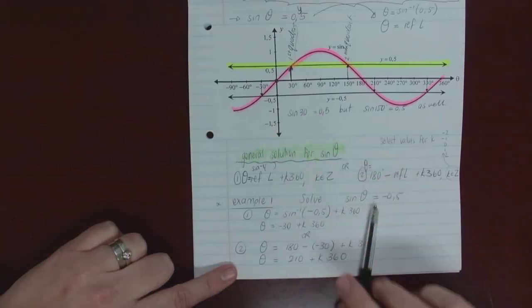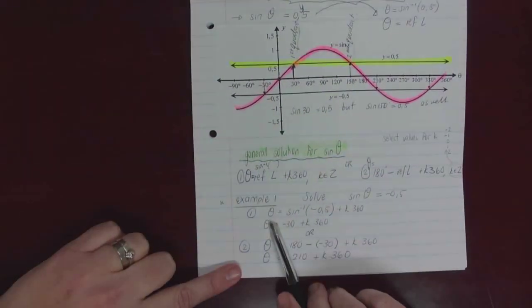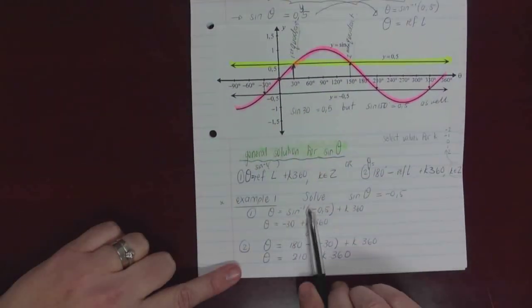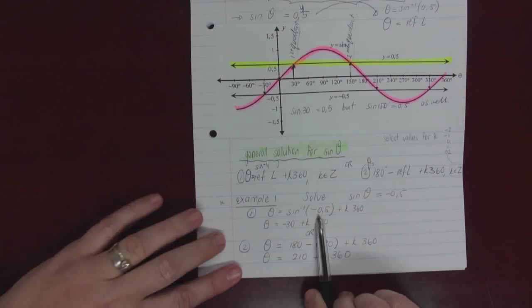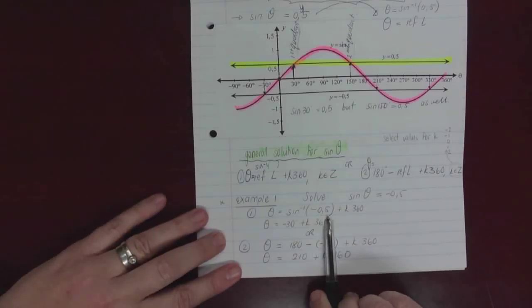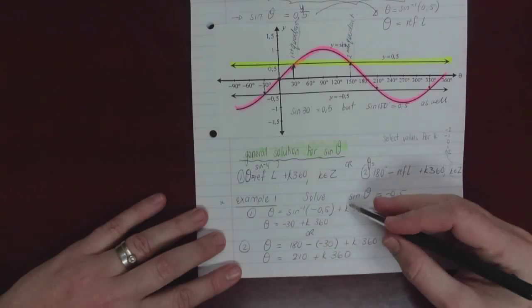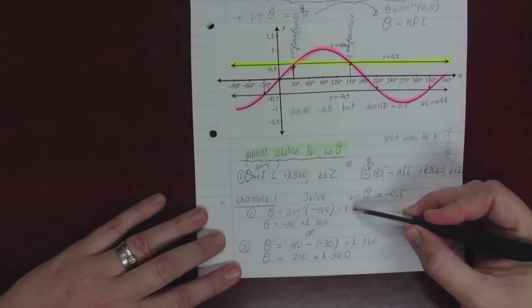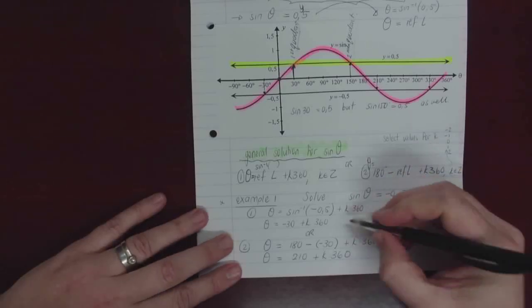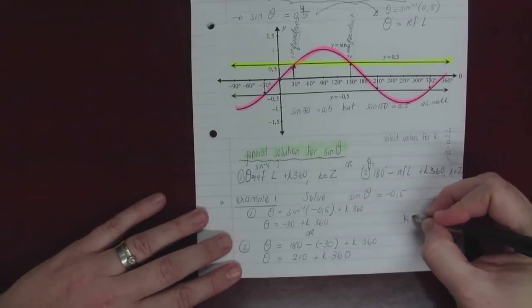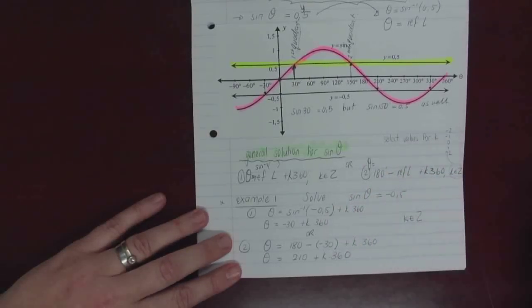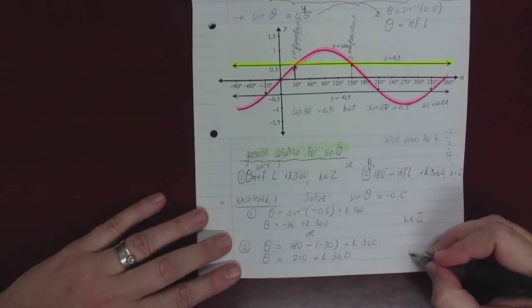That's my two answers. So the first one, sine to the -1 of minus 0,5, and because it's a general solution, I have to add k times 360, and anywhere as long as I state it, I need to put down k is part of the integers.